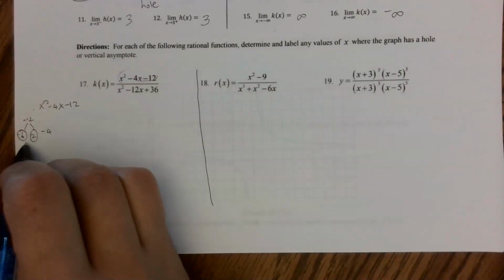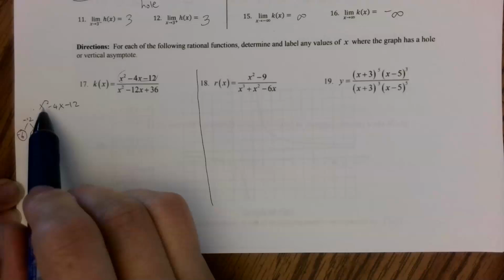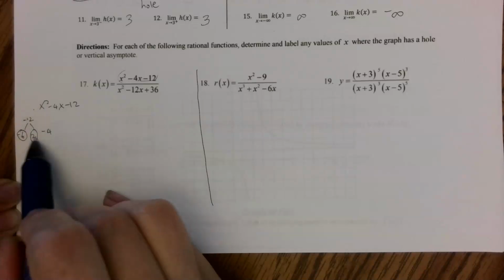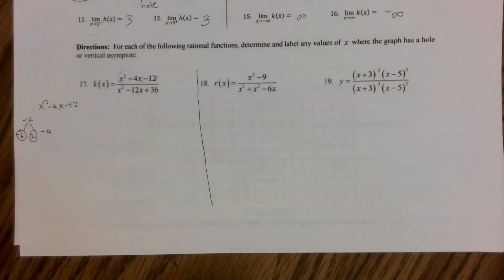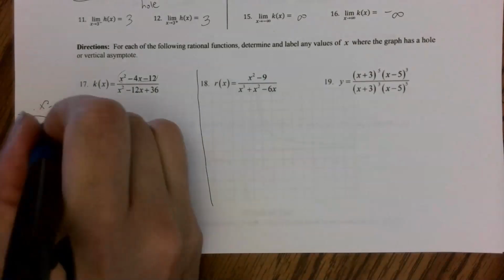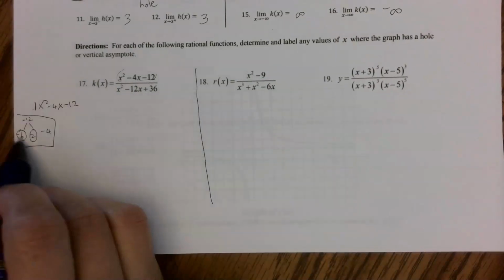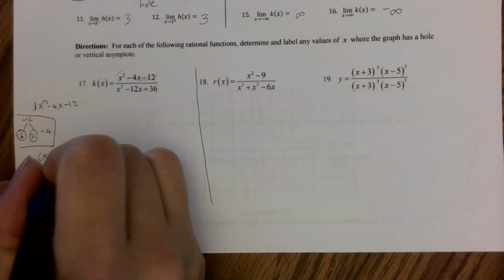Now, once you find those two numbers, technically you're supposed to go x squared minus 6x plus 2x minus 12 and go through all the steps. But some of you already know the shortcut. That is, if the a value is a 1, you can just take those two numbers and factor it as (x minus 6)(x plus 2).